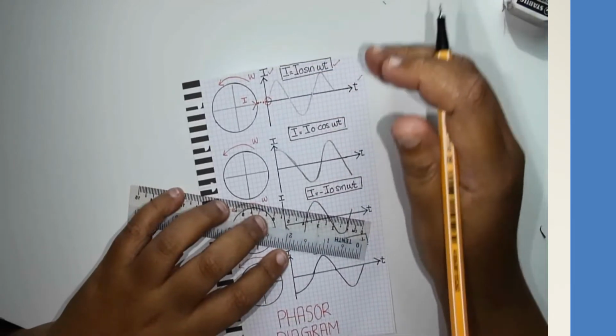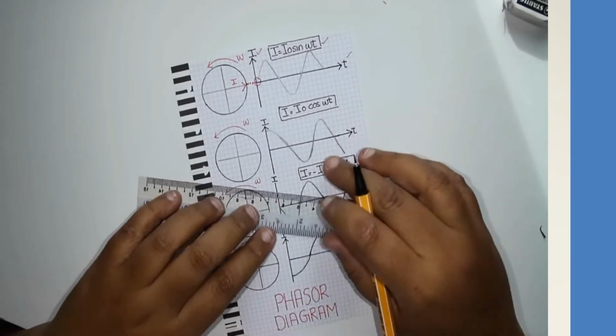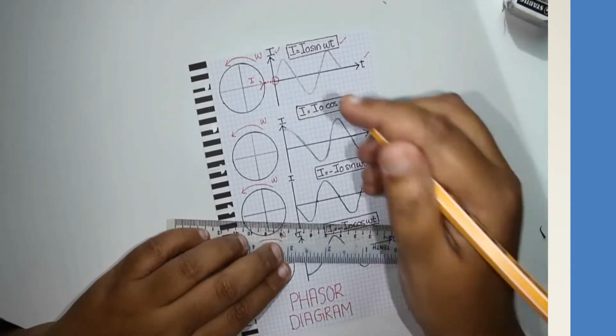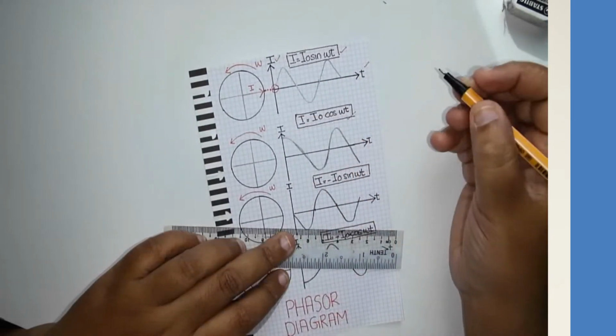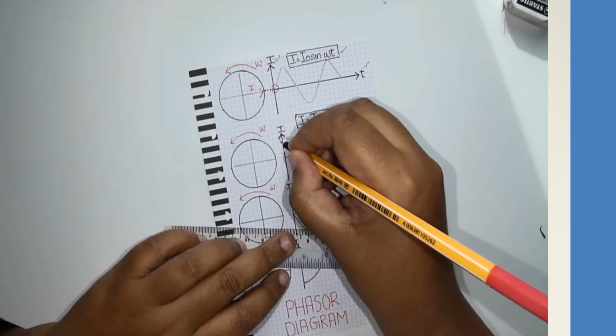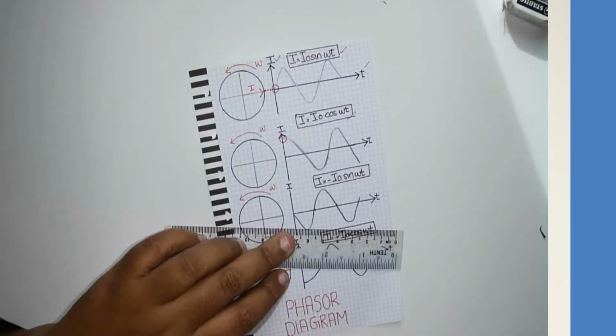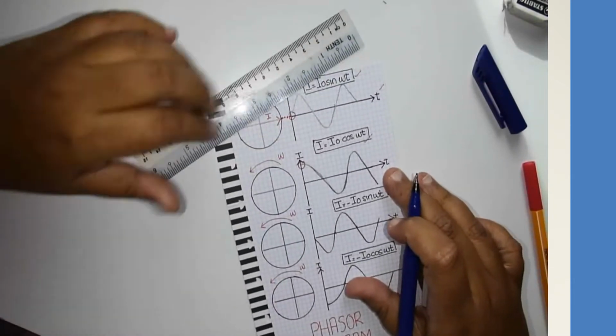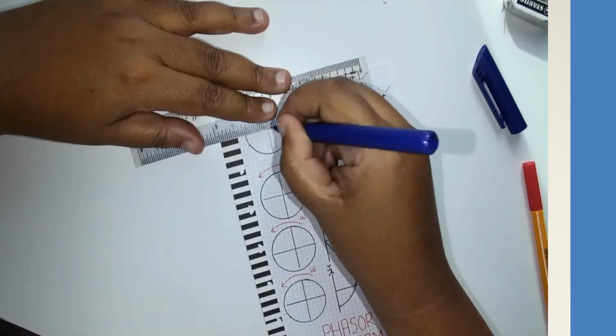So this is I equals I naught sine omega t. Then if I have a cosine function waveform, this is I equals I naught cos omega t. I look at the initial position here. When I look at the initial position, I'm going to take something a bit darker here so that you can see the line.